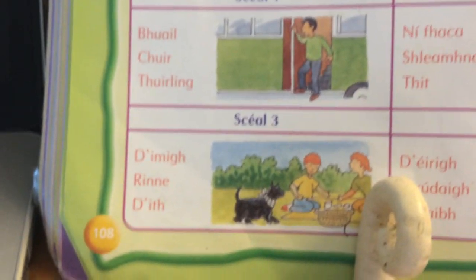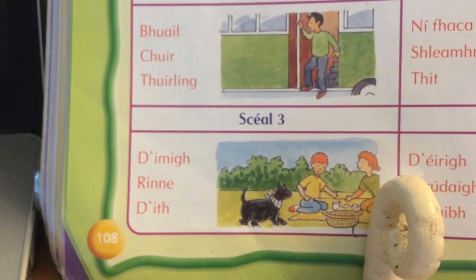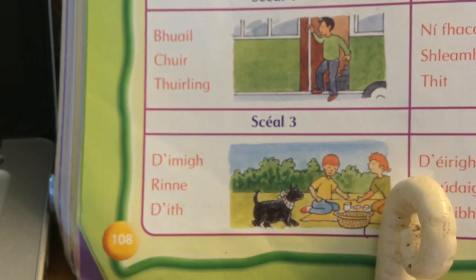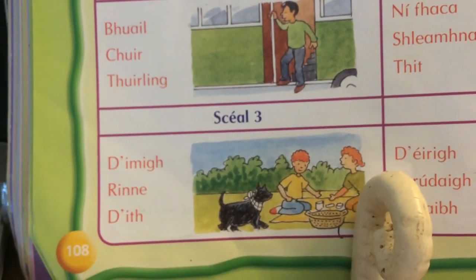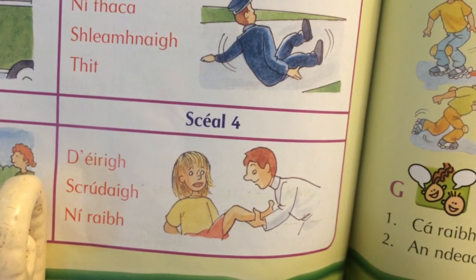Okay, so have a look at the next one. Imigh is to leave, rinne and de. So see if you can put those into it. Now, if you can't fit those into it, it's not the end of the world, but give those a go. And then you could just try and do 3 sentences about the story. And then scéal 4, 3 sentences.